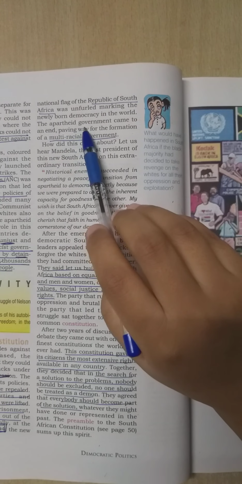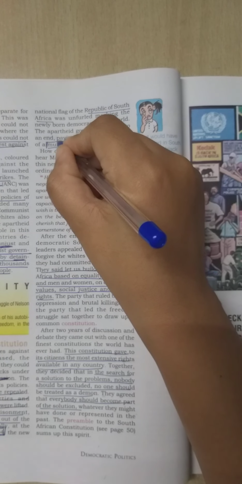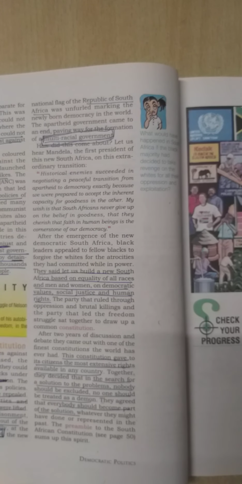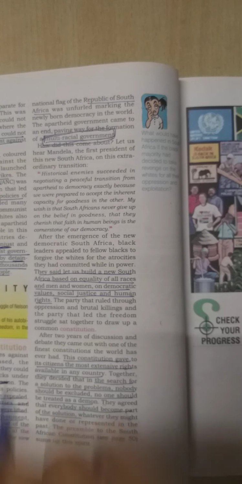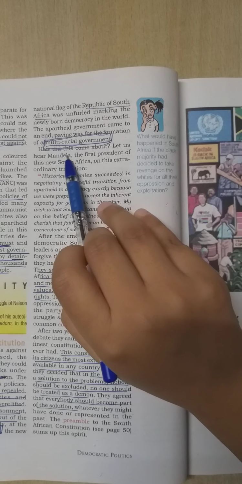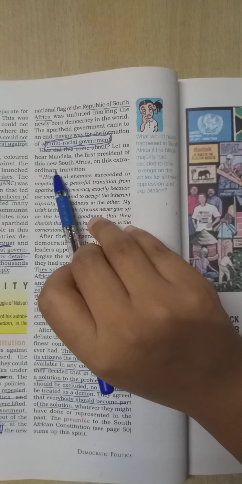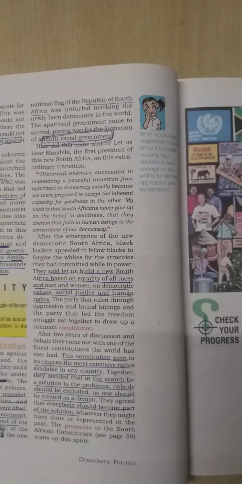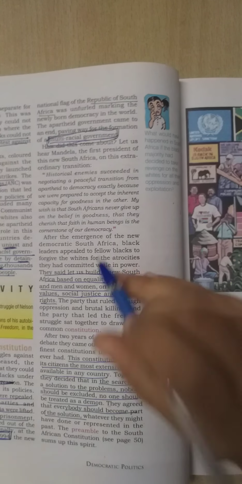The apartheid government came to an end, paving the way for the formation of a multiracial government. So the system of apartheid came to an end and a multiracial government began. Matlab, whether you are white, black, mixed, or Indian, all of them could be part of the government. Multi means many. How did this come about? Let us hear Mandela, the first president of new South Africa, on this extraordinary transition. Let's read about that. How did this happen?